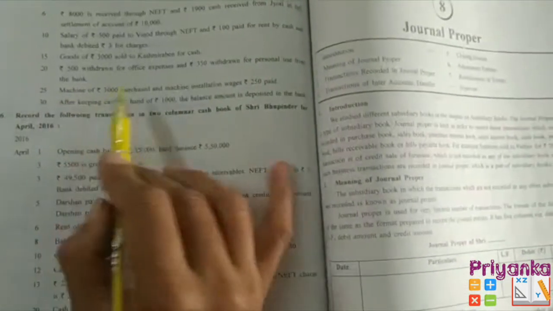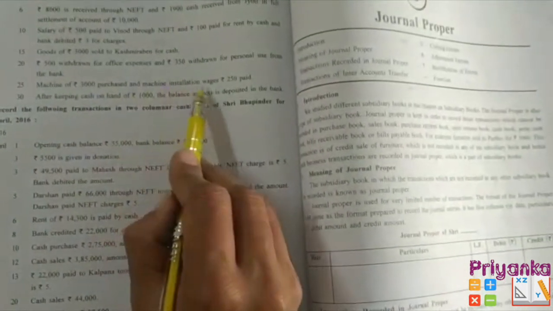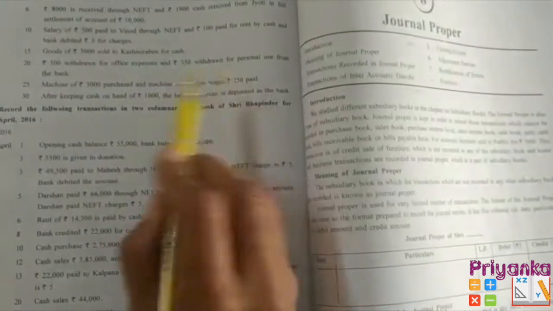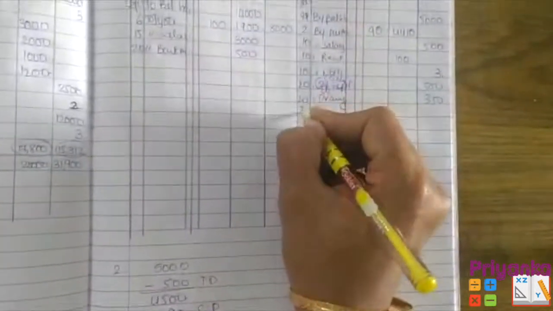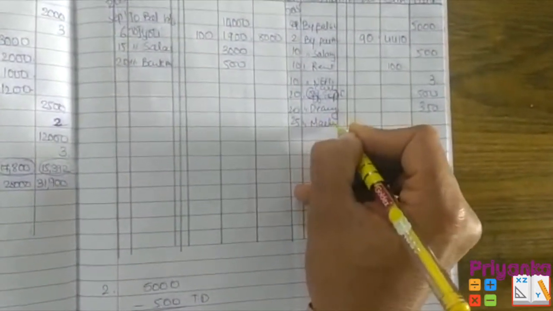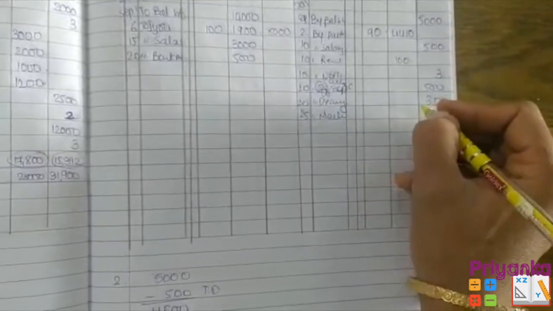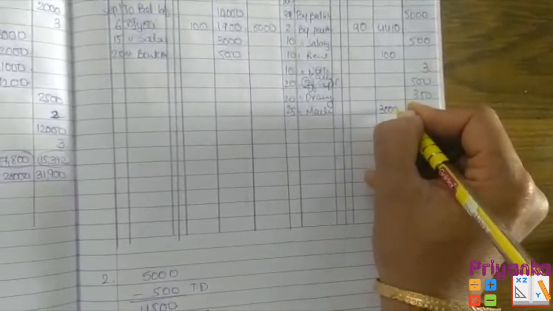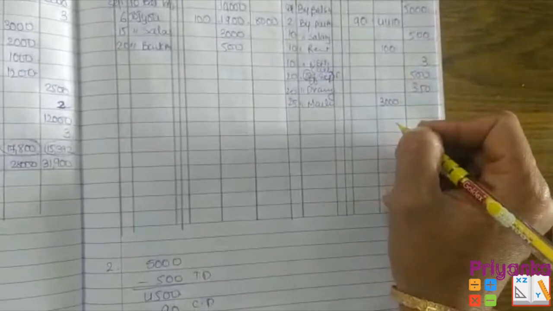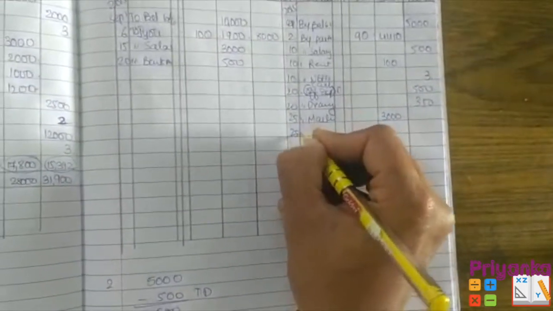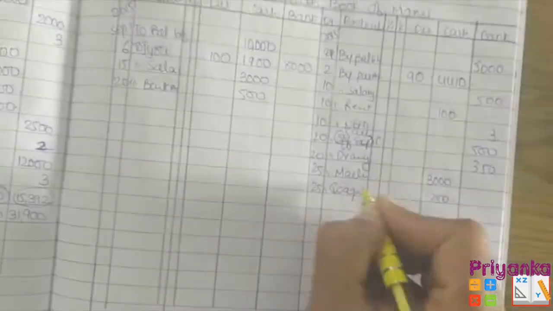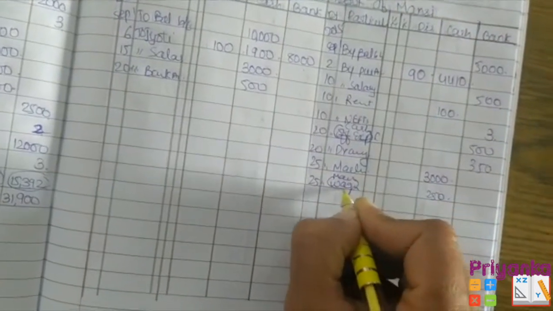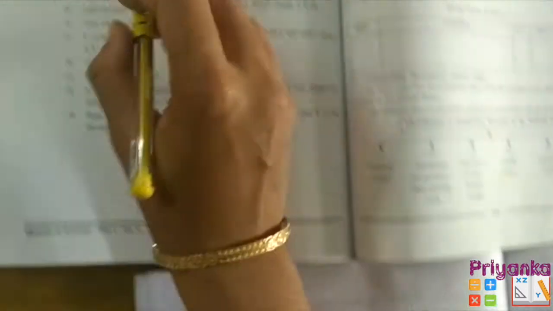Next, 25th, machine of rupees 3000 purchased and machine installation wages 250 paid. So here a machine has been purchased. Come to the credit side, write down 25th. Machinery is an asset that has been purchased and it has been paid, not shown as paid by cheque, so we'll count it in the cash column. And for wages, 250, which has also been paid, we'll keep it as machine only, as it has been paid for the machine.